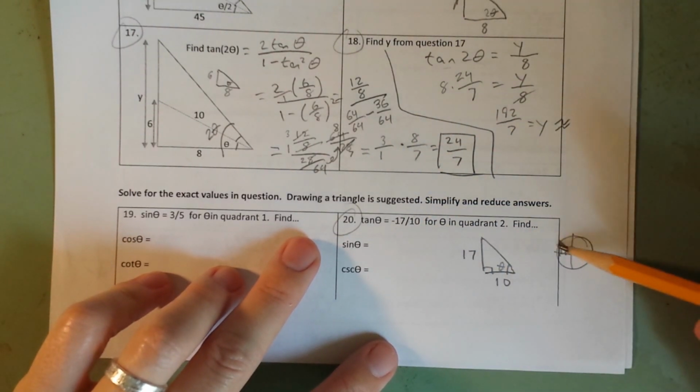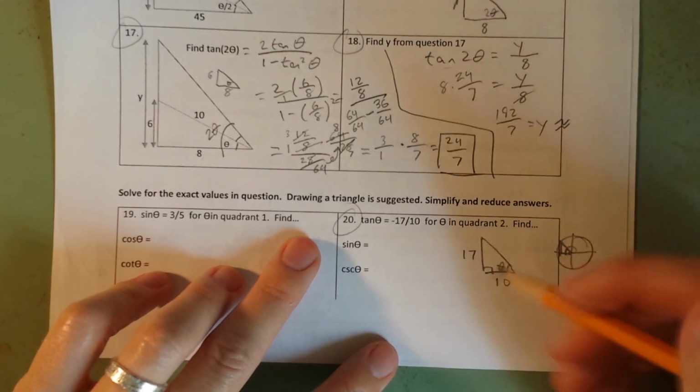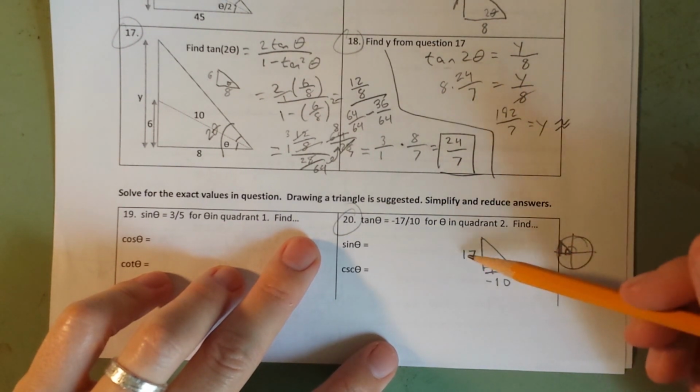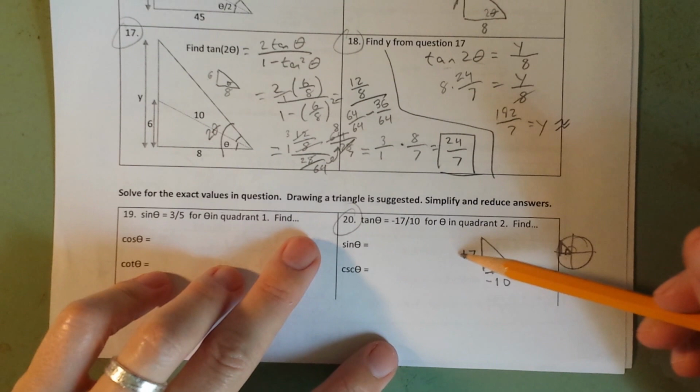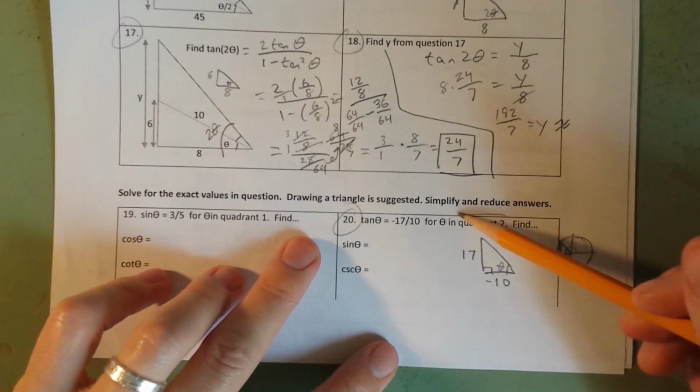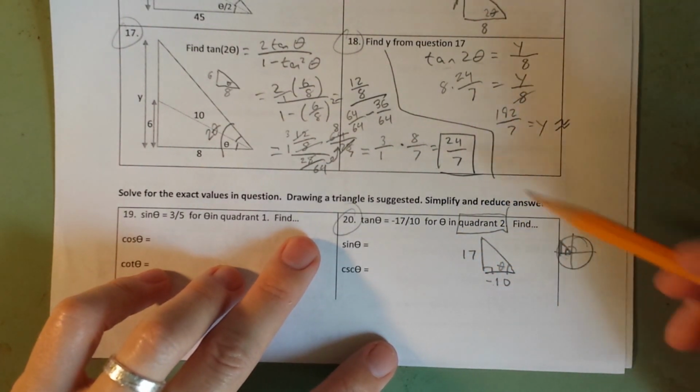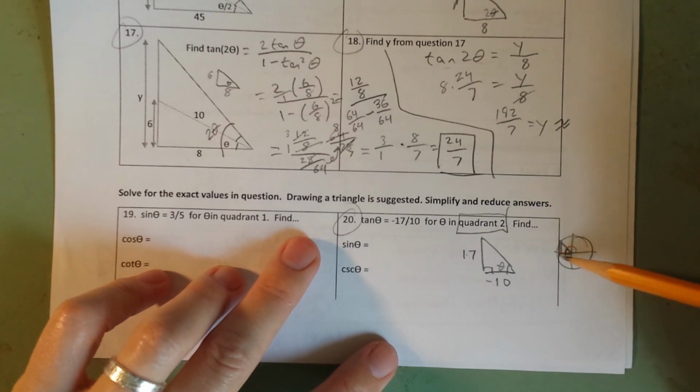Now if I'm in quadrant 2, which of those is going to be negative? The 17, which is the height, or the 10, which is the width? It's going to be the 10. So 17 divided by negative 10 is negative 17 tenths. The negative can go on either one. You've got to decide from the quadrant. So I've got a 17 and a negative 10.